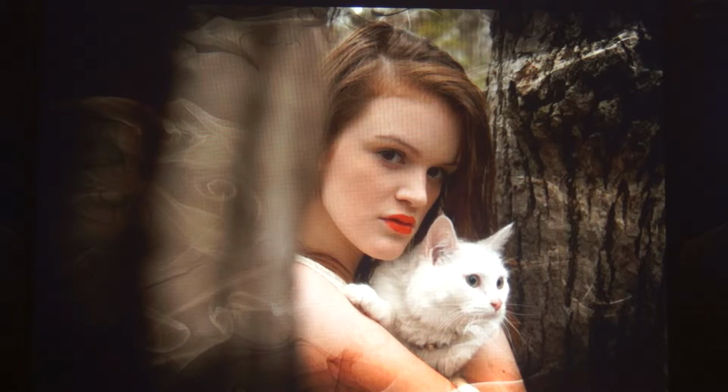So here we have a picture of a lady and her cat, and they are between a couple of trees, and you can see that the cat certainly has its eye on something, and the model is looking very seriously into the camera.